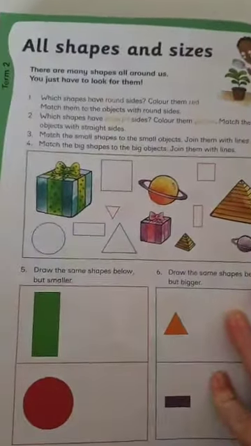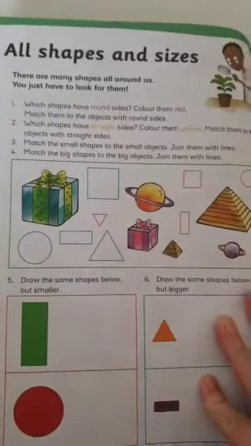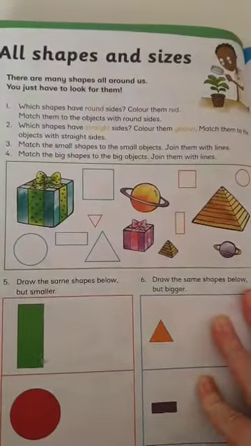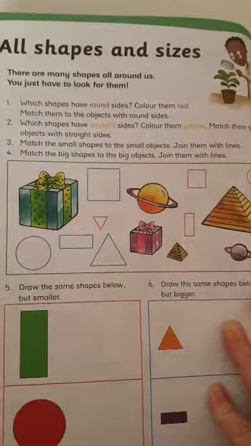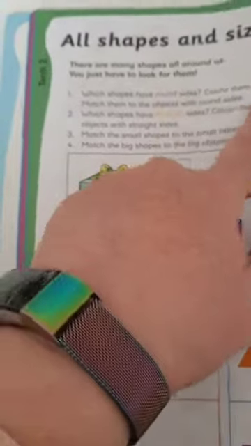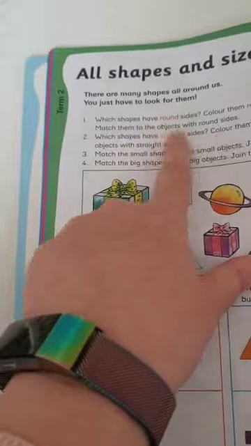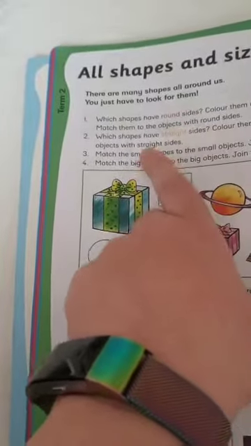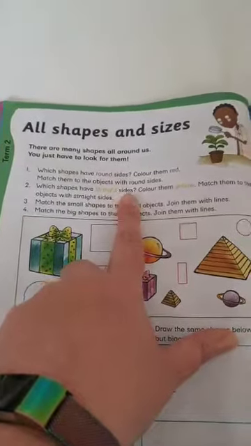Okay, we also have 2 worksheets that we're going to do today. This is just to recap shapes and sizes. Let's read. There are many shapes all around us. You just have to look for them. Which shapes have round sides? Color them red. Match them to the objects with round sides. Which shapes have straight sides? Color them yellow. Match them to the objects with straight sides.